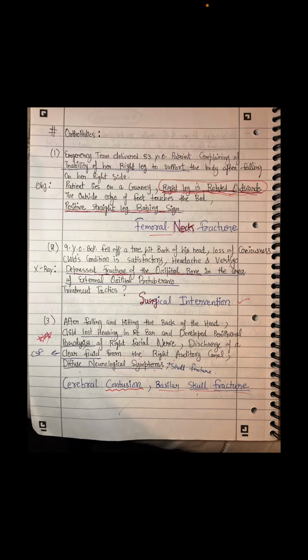Right, from the right auditory canal, diffuse neurological symptoms. Sir, what would have happened in the patient? We see neurological symptoms in the patient, so this is the case of cerebral contusion. Sir, what is this cerebral contusion? Cerebral contusion is a type of head injury, a traumatic injury of the brain. So this one is a basilar skull fracture.